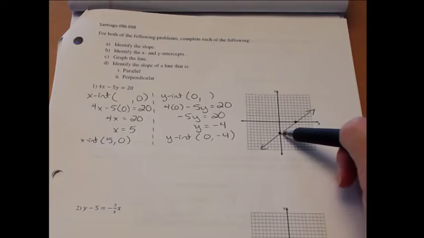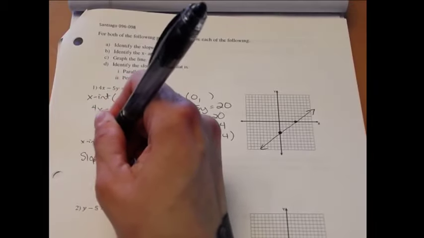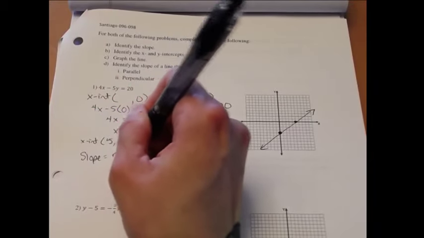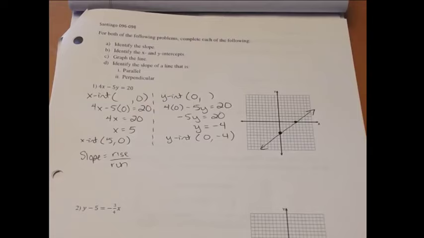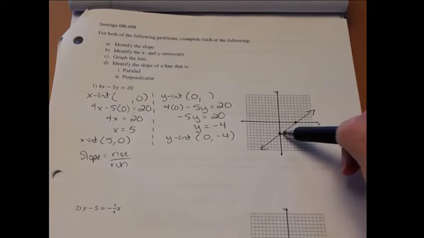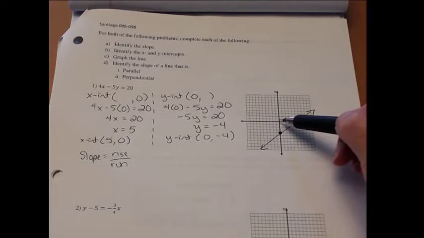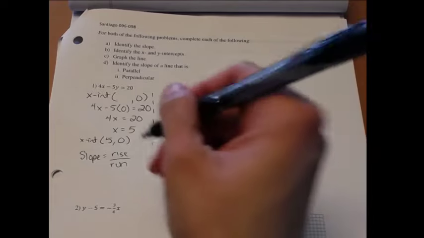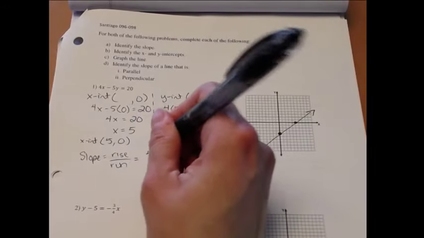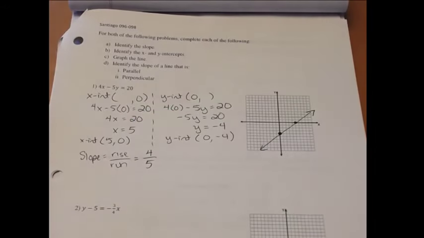As we go from our first point to our second point, because we're rising then running, remember, I'm going to write that down: slope is rise over run. In this case, because we're going uphill, we rise 1, 2, 3, 4, and run 1, 2, 3, 4, 5. We rose 4, and we ran 5. So we just found the slope.